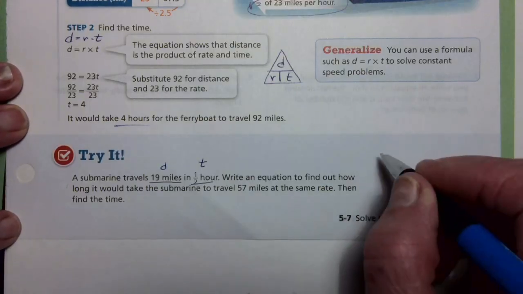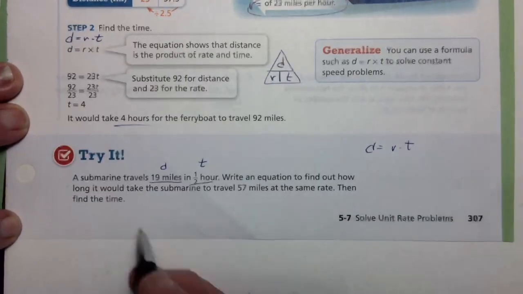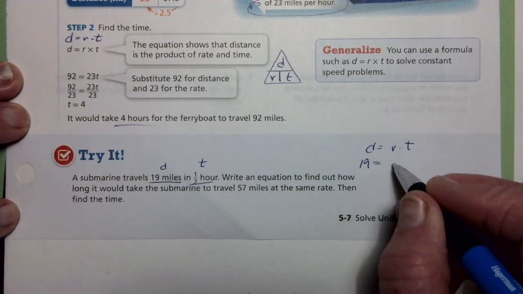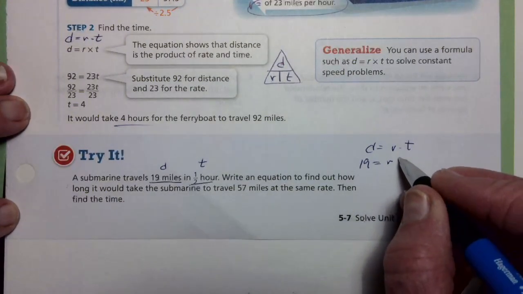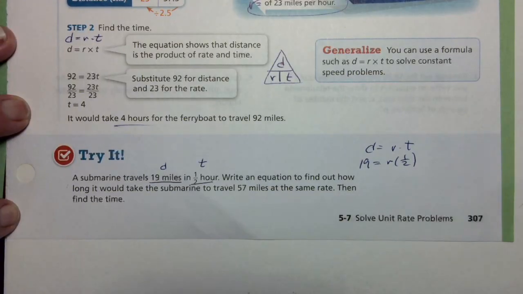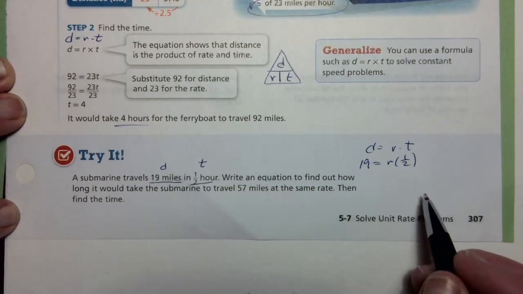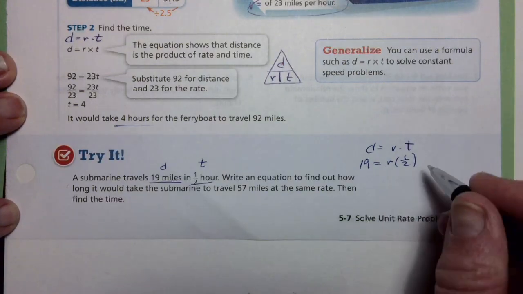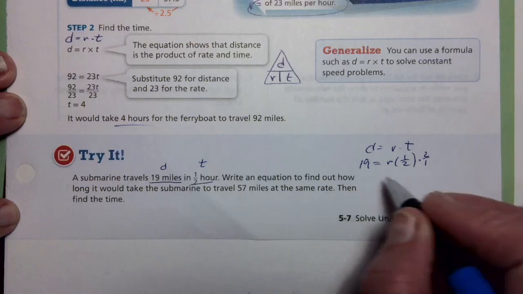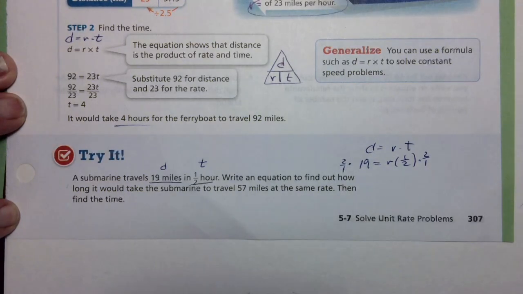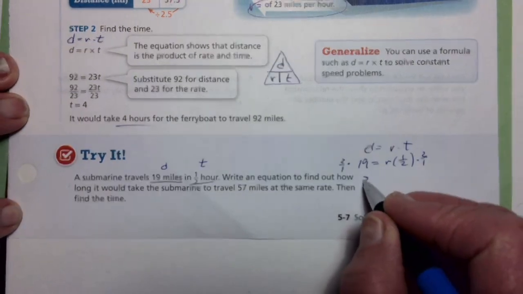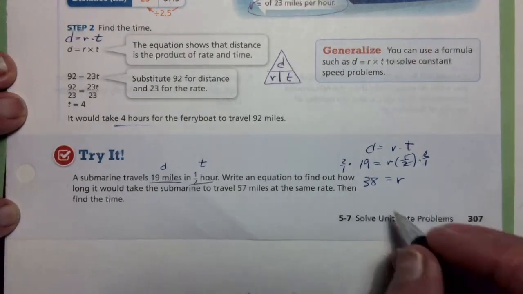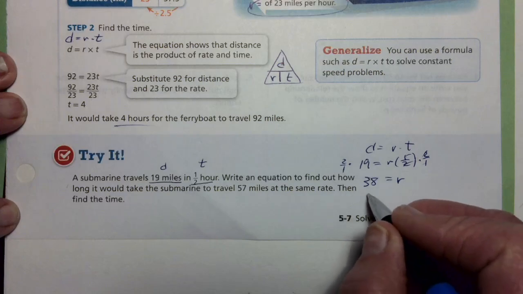So we have distance equals rate times time. We have a distance of 19. We have a rate that we don't know times a time of 1/2. And I'm going to use parentheses here. Okay, so how do we get this r by itself? Well, we divide both sides by 1/2, or we multiply by the reciprocal. Remember that terminology? So 2 over 1 times 19 is 38 is equal to, and this all cancels, is equal to r. So it's 38 miles per hour.